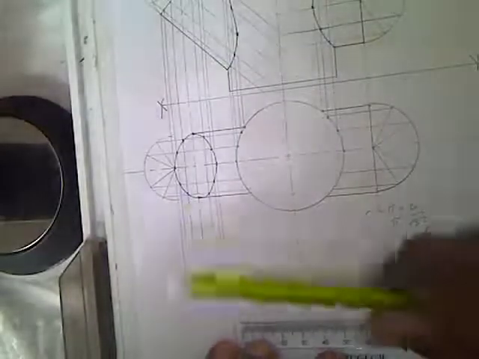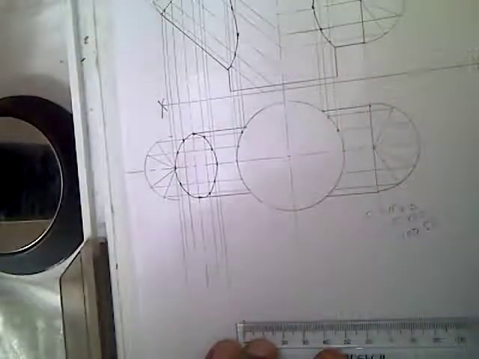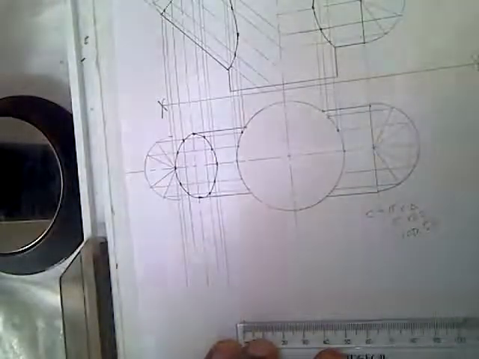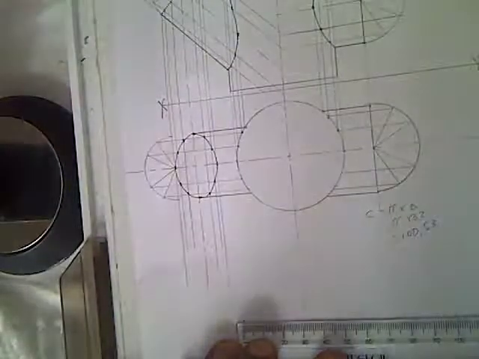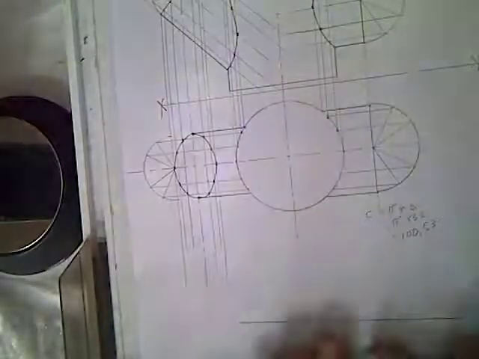I start here at 0. There is 100.5, which is 100 and a half. There is the full length. When it is opened, it is 100 and a half.